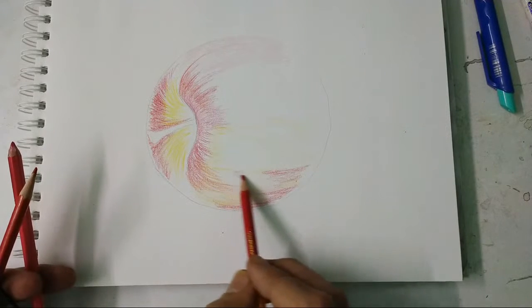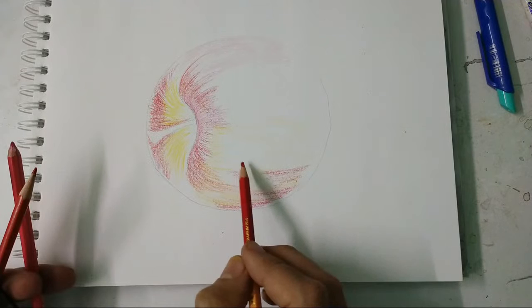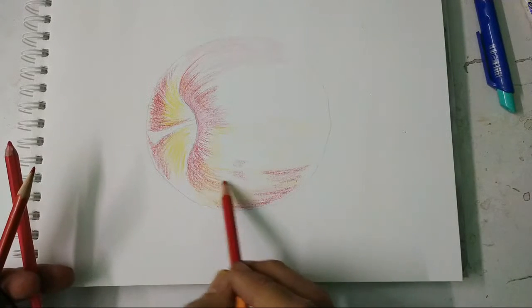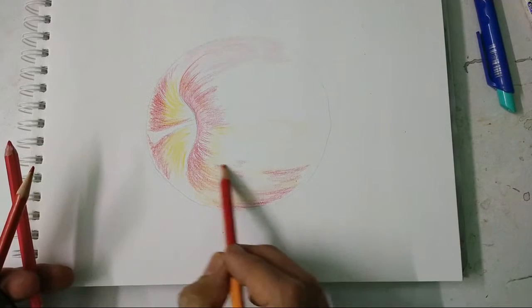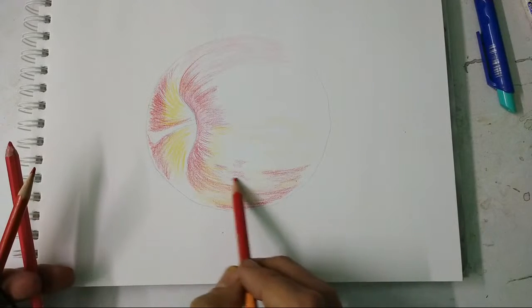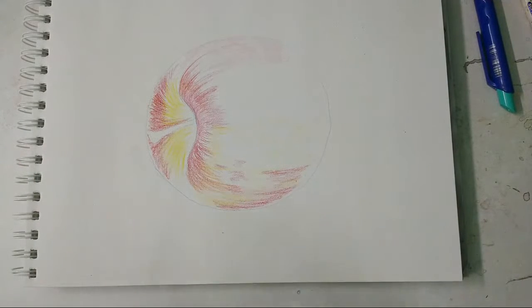And there are spots on the surface of the apple. It is not having full lines, it has some spots. So you have to shade and make these spots visible.